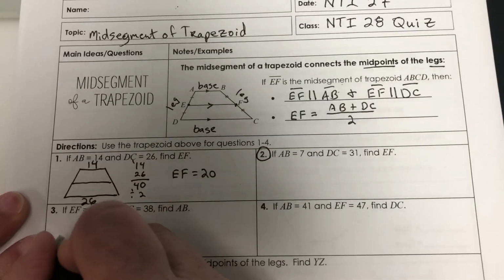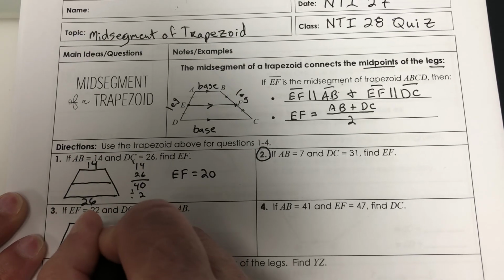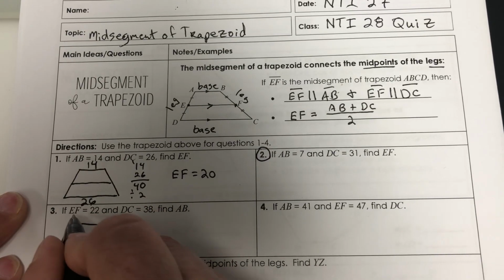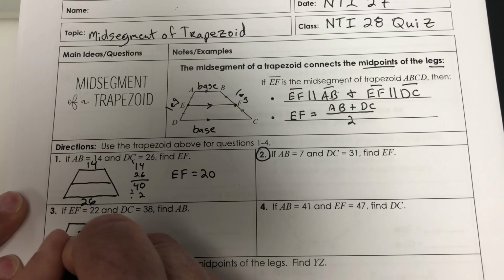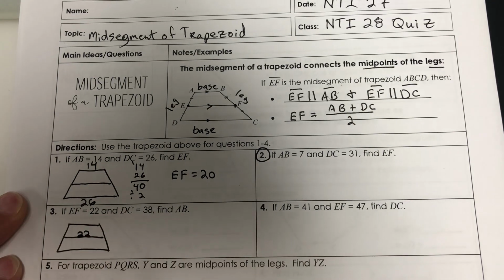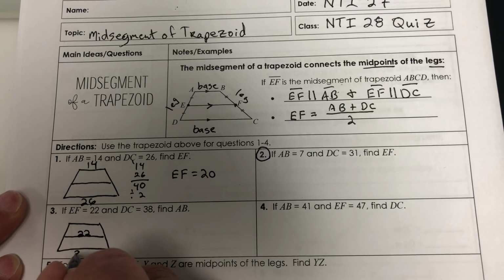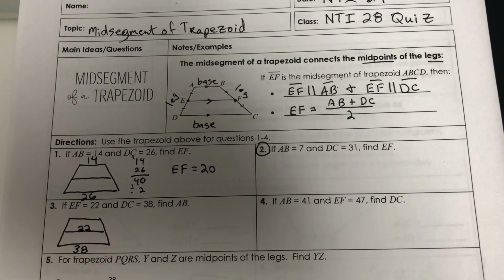Now let's look at number 3. EF is the midsegment. It's 22. DC, that's my bottom base, is 38. Now, I don't know if you guys remember this, but we did something like this when we did the midpoint.